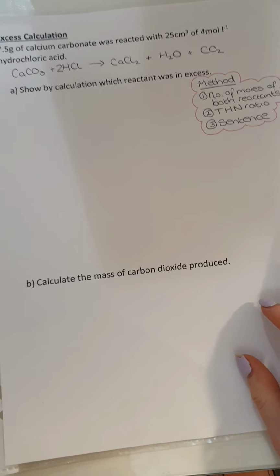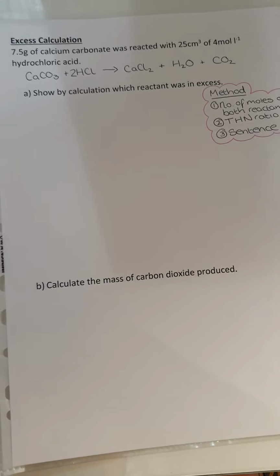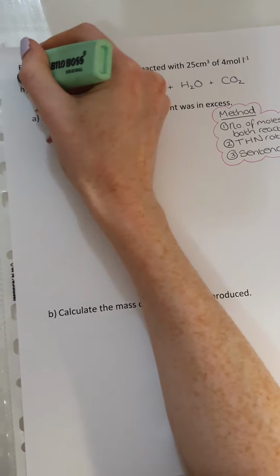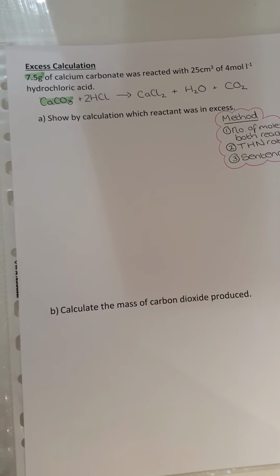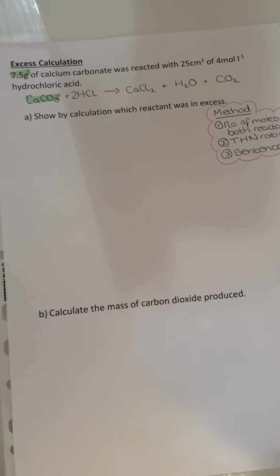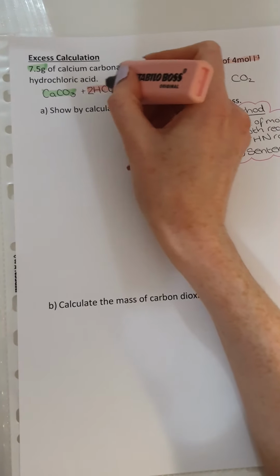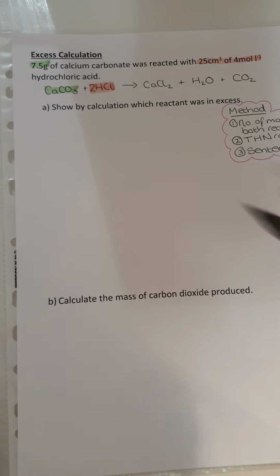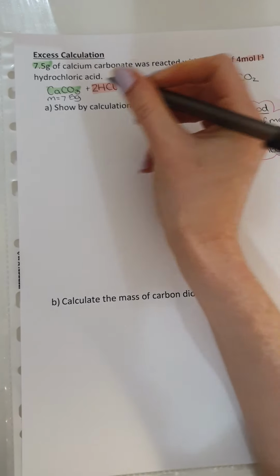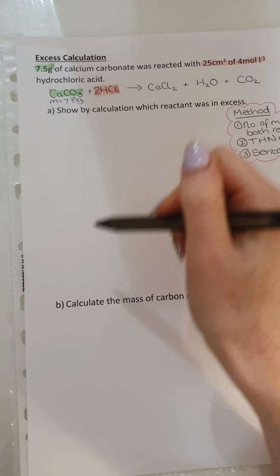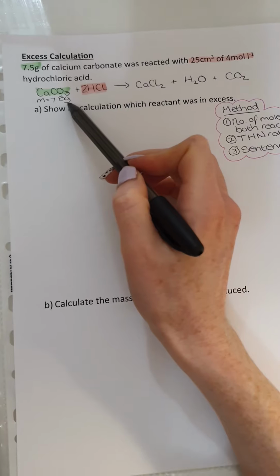So if we then try and pull the numbers from the question before we begin. So we have 7.5 grams of calcium carbonate, which is that one there. And we also have 4 mole per litre, 25 cubic centimetres of hydrochloric acid. So we have now taken all of the numbers from the question and match them to reactants or any substance available.